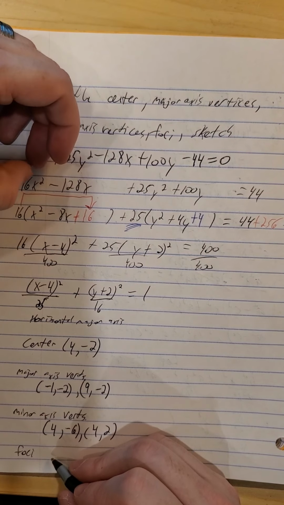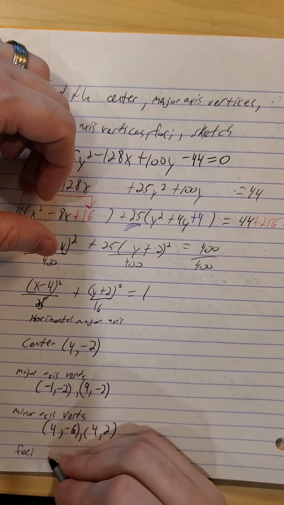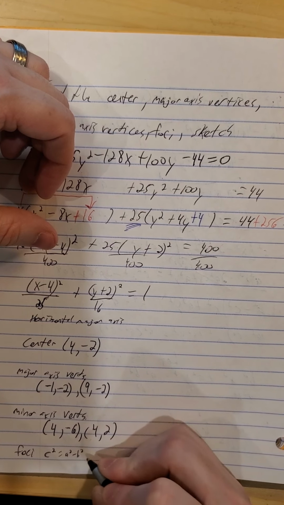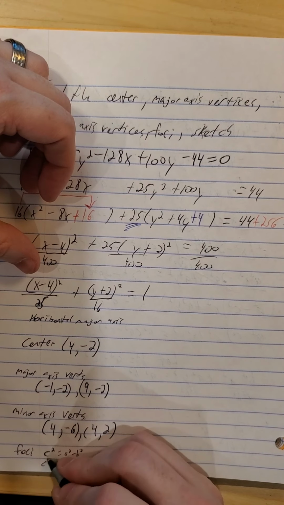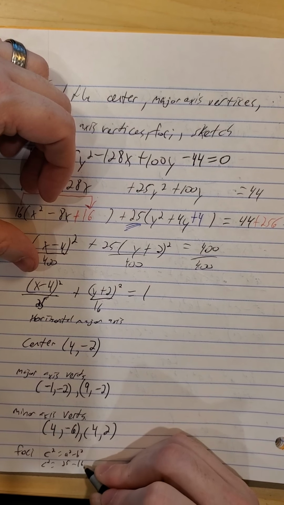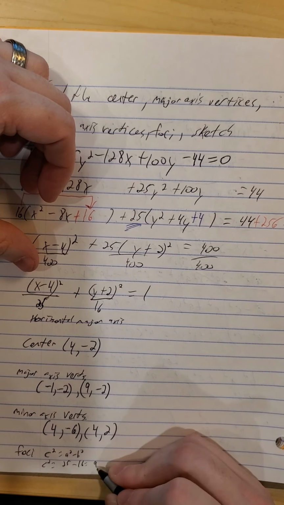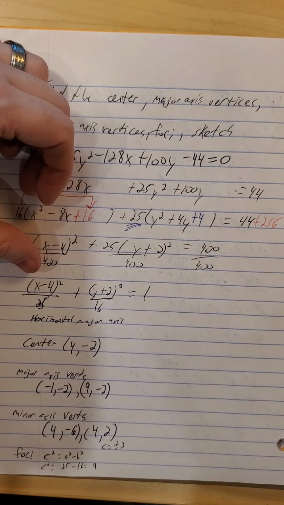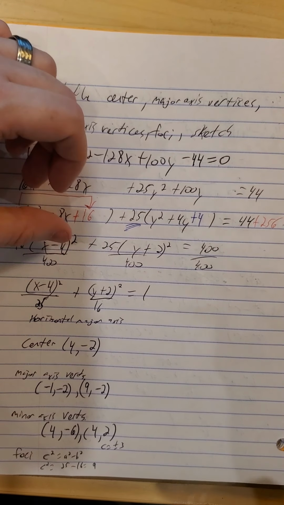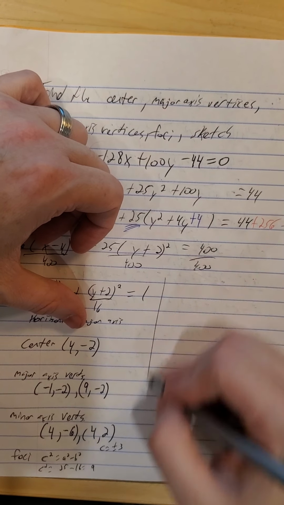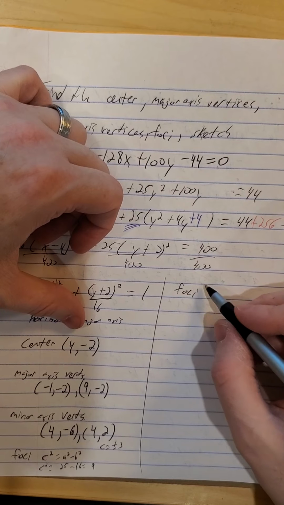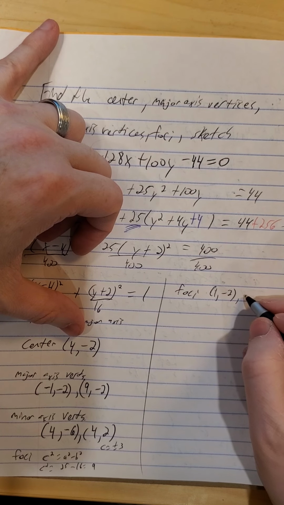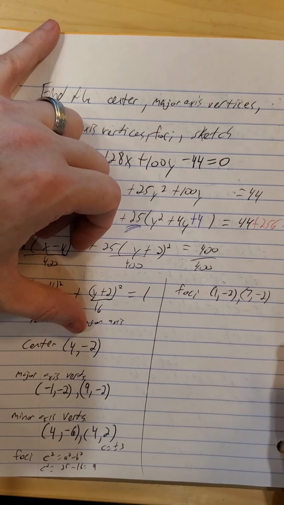And finally, our foci. Recall from the proof we had that c squared was a squared minus b squared. So here c squared is 25 minus 16. So that is worth a nice pretty 9. So then c is plus or minus 3. We move 3 units left and right from the center. So 3 units left, we're at 1, negative 2, 3 units right, we're at 7, negative 2.